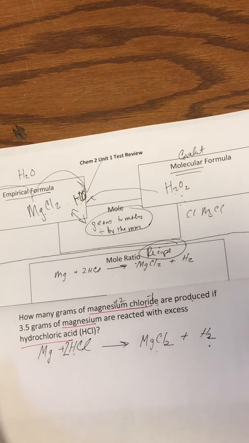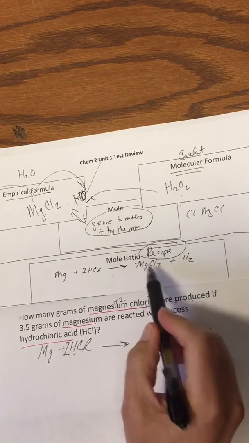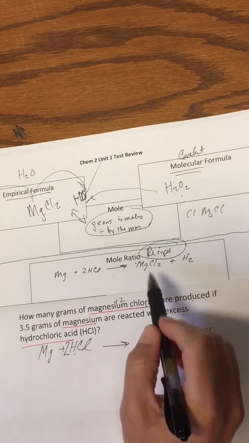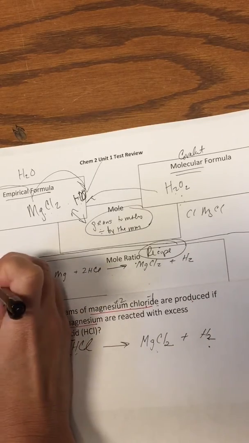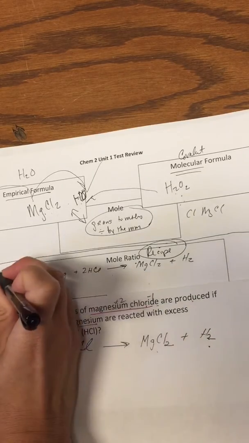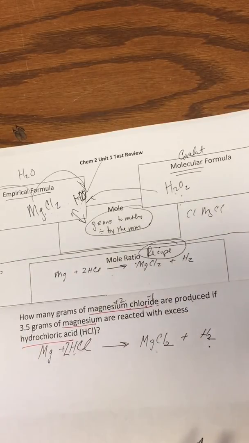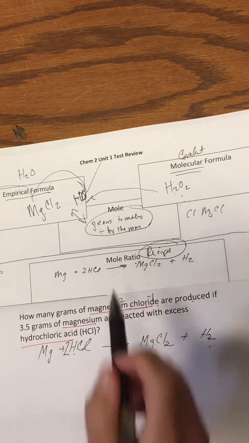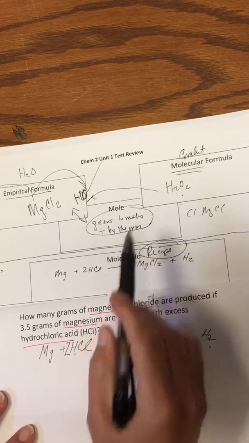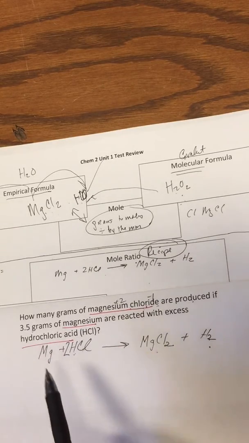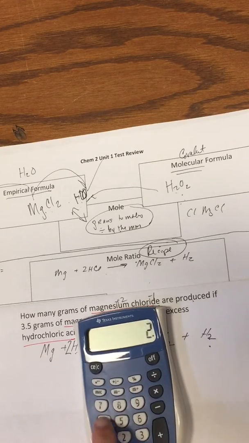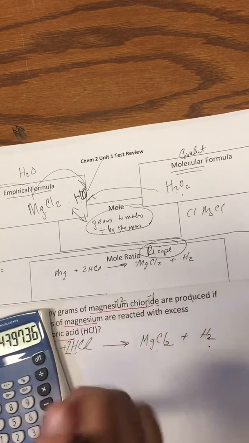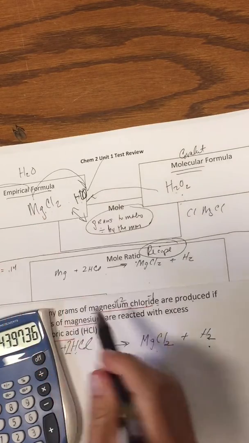Okay, so the whole point of this, we're trying to figure out how many grams of magnesium chloride are made, correct? And we're starting with 3.5 grams of magnesium. But we, of course, want that to be moles of magnesium. And so this time we're going from grams to moles. And how do we go from grams to moles? Oh, we just did that. Divide by the molar mass. And since we just did it in the previous problem, we know 3.5 divided by 24.31 equals 0.14.